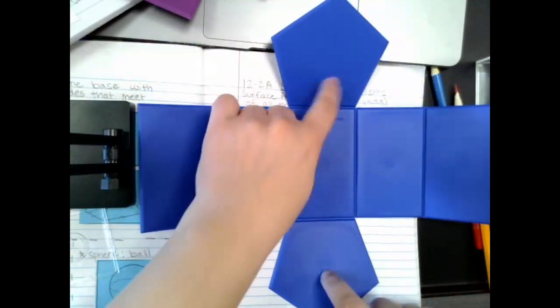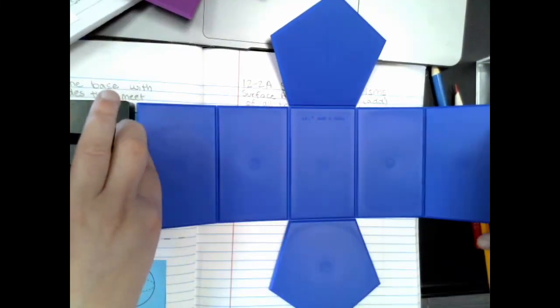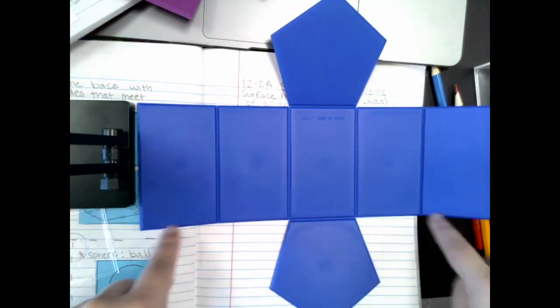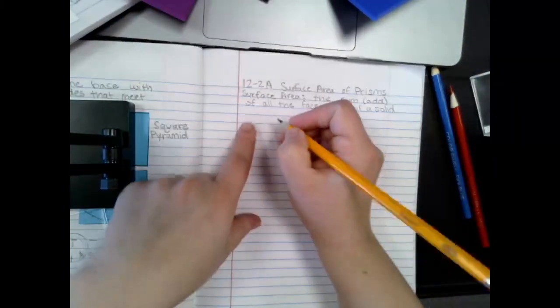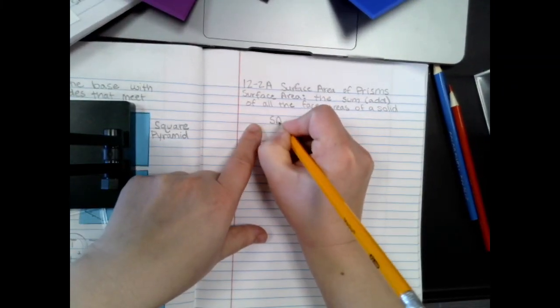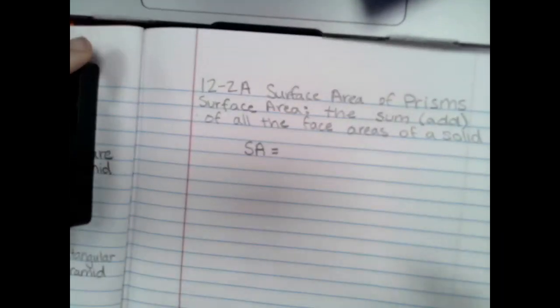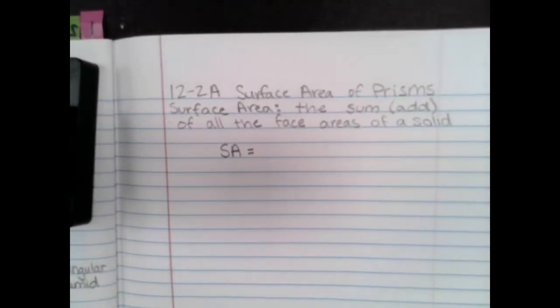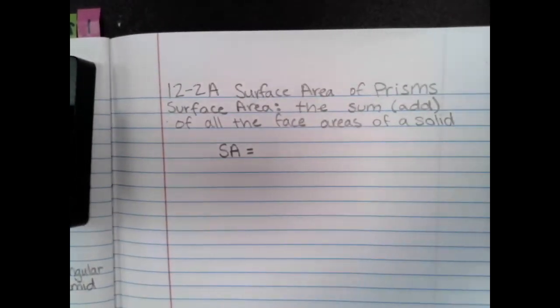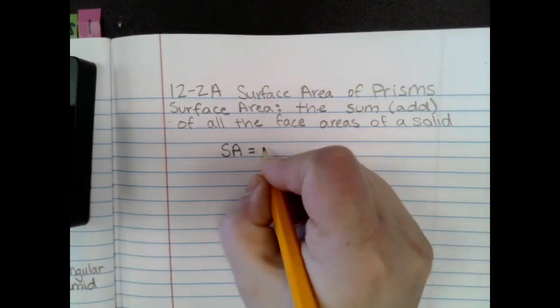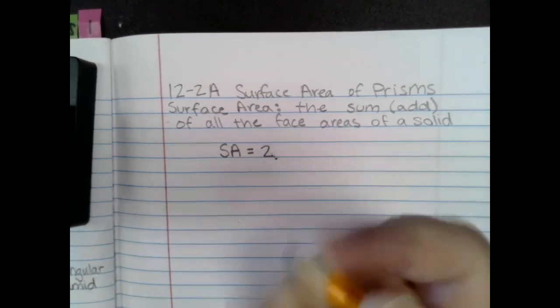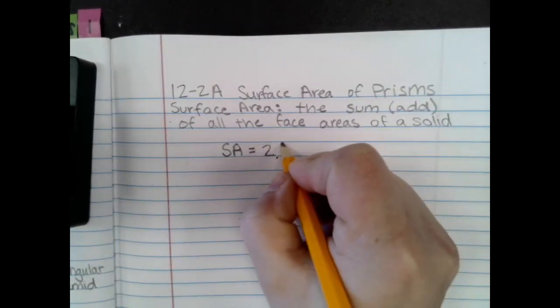Okay, so we'd find the area of each of these pentagons, and then the one long rectangle would be this height, and then the base ends up being the perimeter. So as we look at this, our surface area, we use capital S, capital A for surface area, is equal to, now this is kind of goofy here, because we're going to be using B's, and before when we used B it stood for base, B is still going to stand for base, but we're going to do a capital B. So 2 and then a capital B.